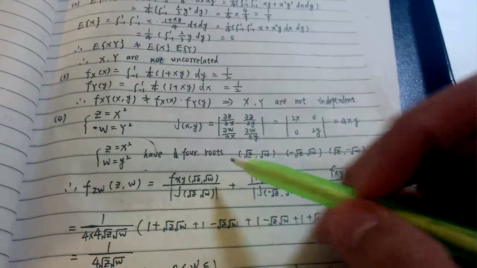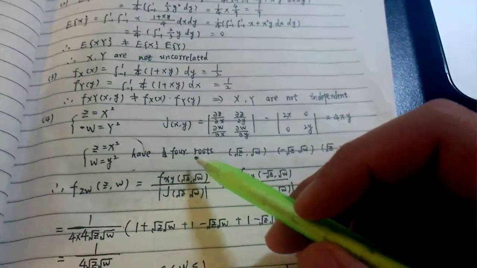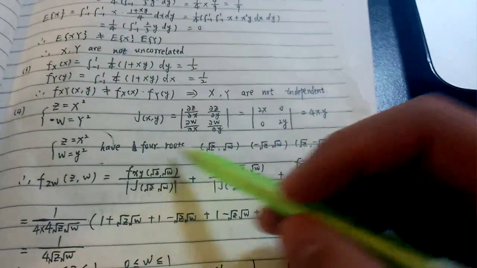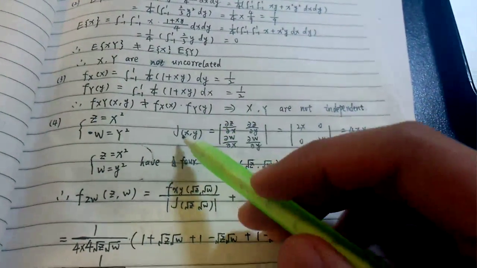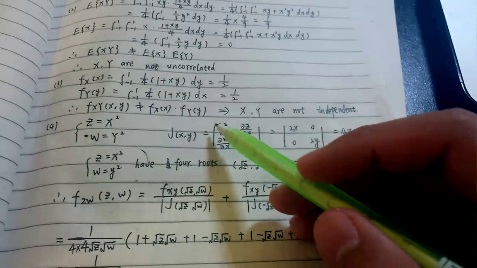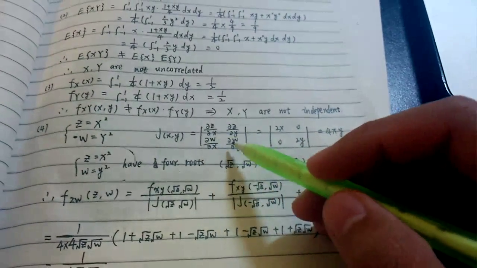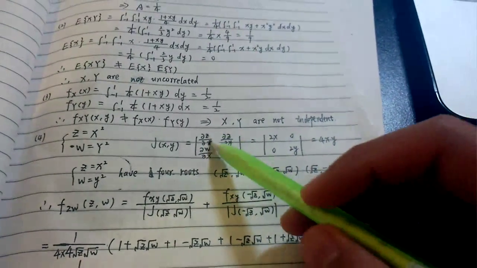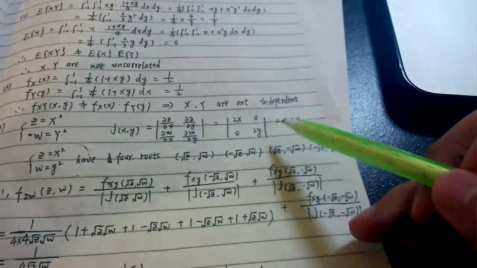X is related to Z, and Y is related to W, and each has two roots. That is, this has 4 roots, and for these 4 parts we can also get the Jacobian. It is a 2 by 2 matrix. For these 4 parts we calculate it, and the Jacobian is 4xy.